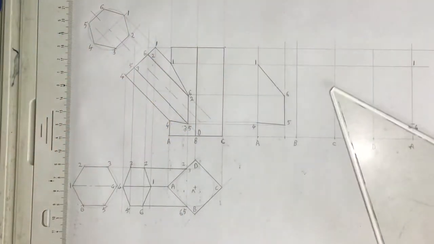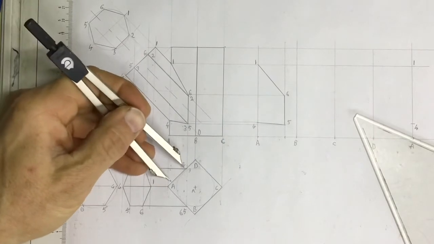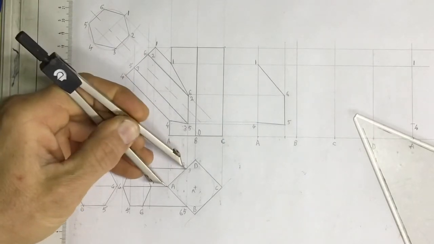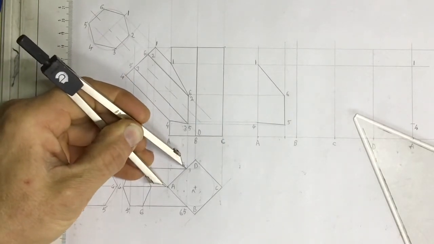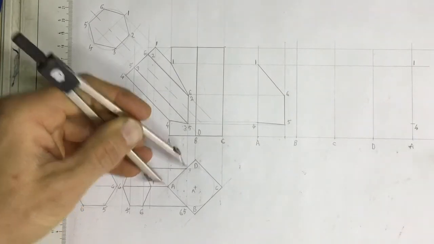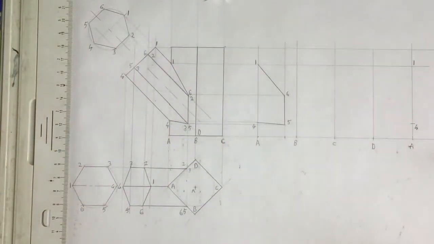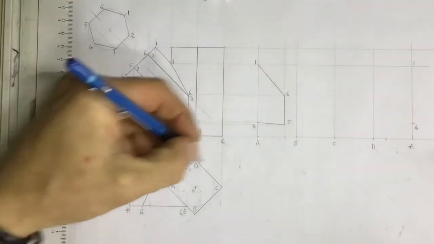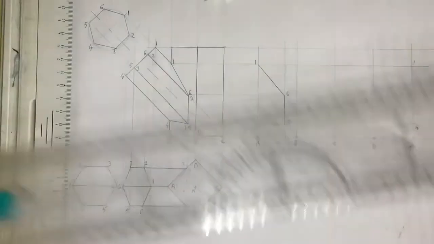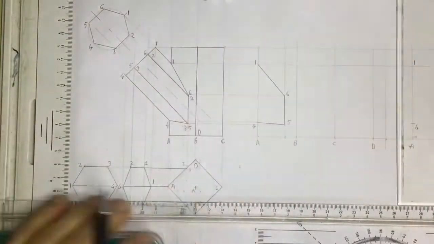All right, let's have a look at the other side. I've got AD over here, and you can see that point 2 and 3 are on that line. So I take a measurement from A to 2 and 3 over there. Take that to my A on this side. You can see AD over there. Measure that distance off between A and 2 and 3. I'm going to draw a line up from that mark that I just made. Take that up over there.